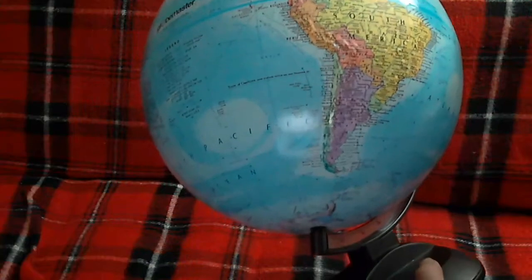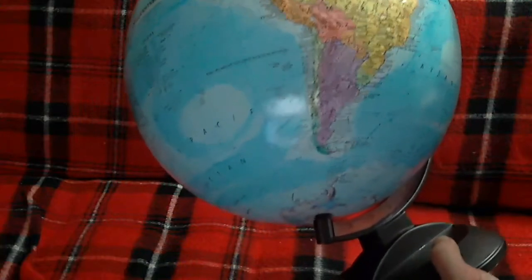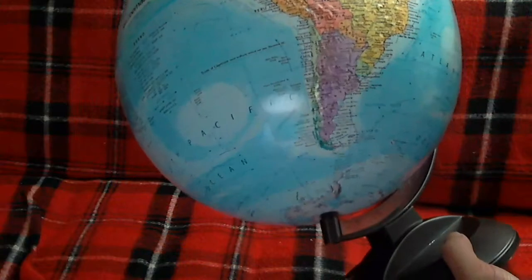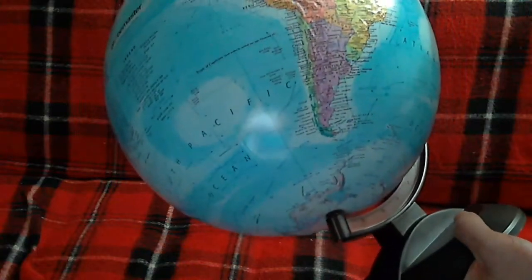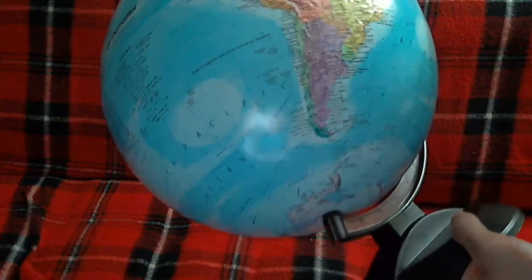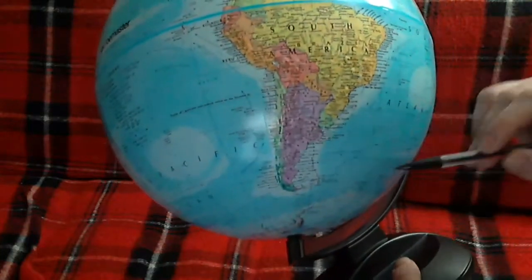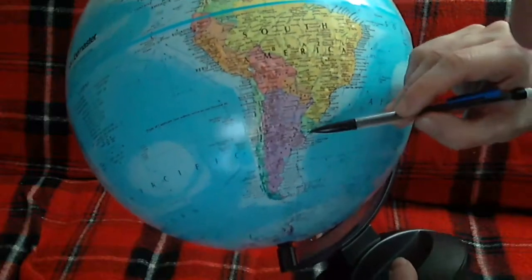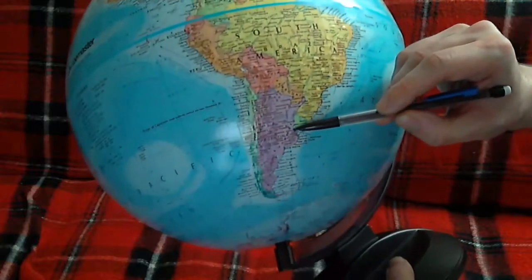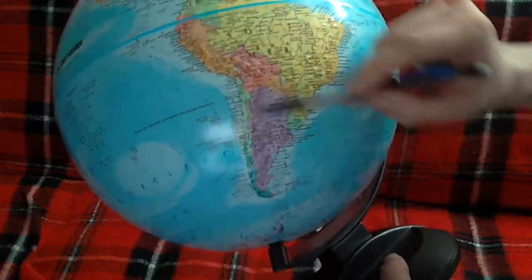Let's try to figure out, say, the approximate location of Buenos Aires in Argentina. So first of all, you will need to find Argentina. Then you need to carefully look around until you find Buenos Aires. Then you look for the lines nearest it.